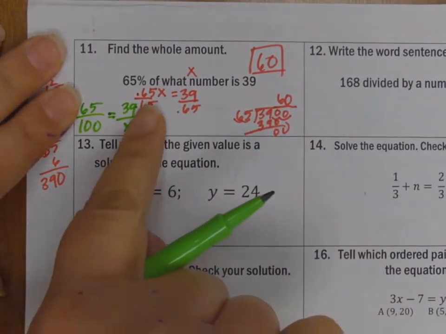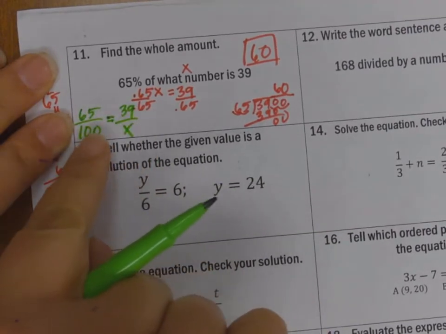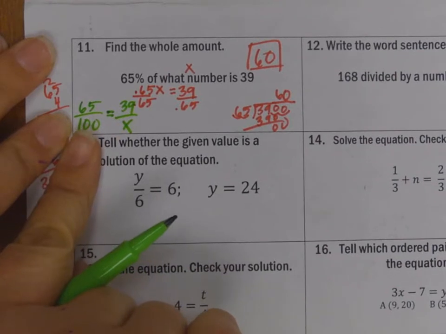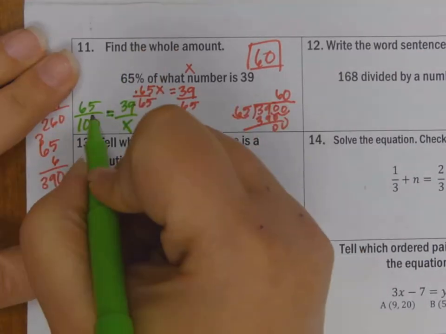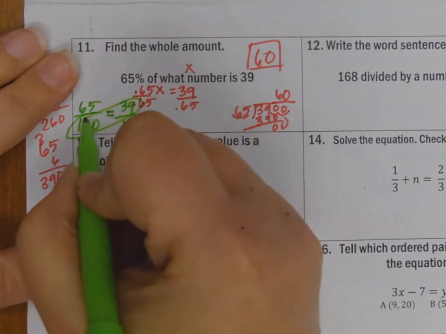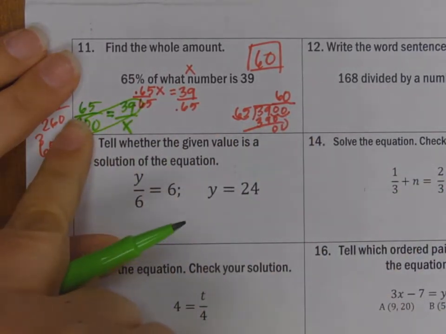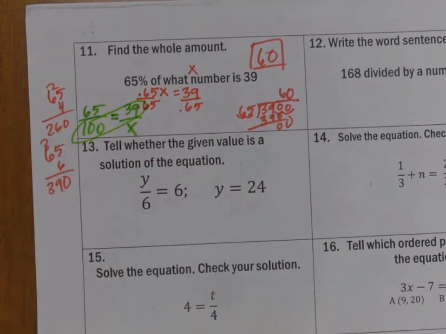And this is what number we have. This is the part of the whole, and 100 is the whole. So then all you do is you cross multiply and divide. So you would do 100 times 39, which is 3,900, just like we did over here, and then divide by 65. So it's the same thing as the equation, just set up a little bit differently. Cross multiply and divide. Okay?